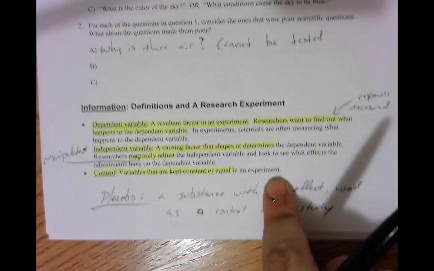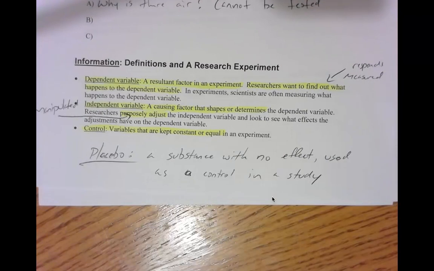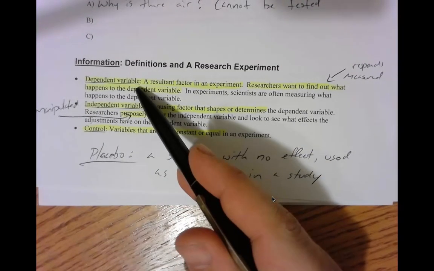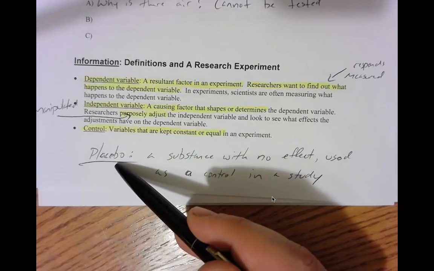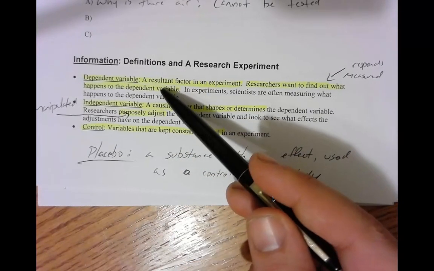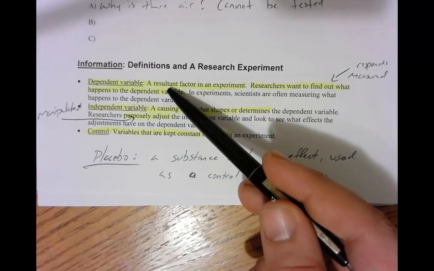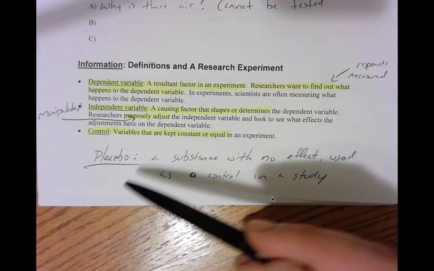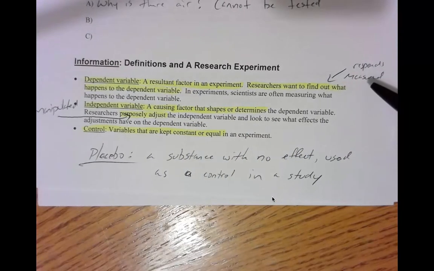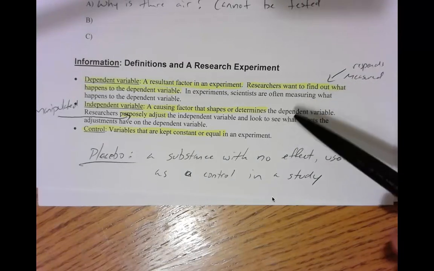Now we're moving on to a few definitions. These are probably some definitions that you've already seen before. We're starting with dependent variable, independent variable, control, and then I add down here placebo. Your dependent variable is a resultant in the experiment. It's always the outcome. It's always what the researchers want to find out what happens. Because of that, it responds to what's changed. It's what's measured. That's how I determine what the dependent variable is.